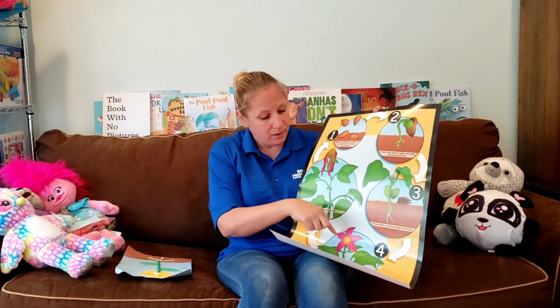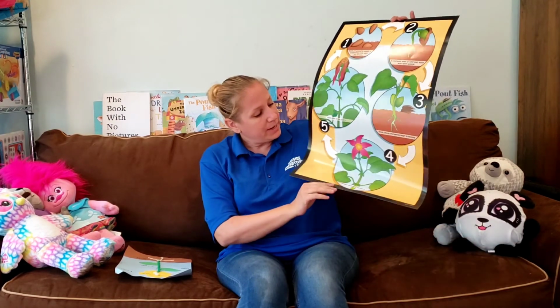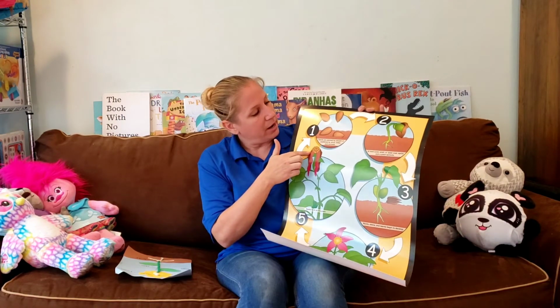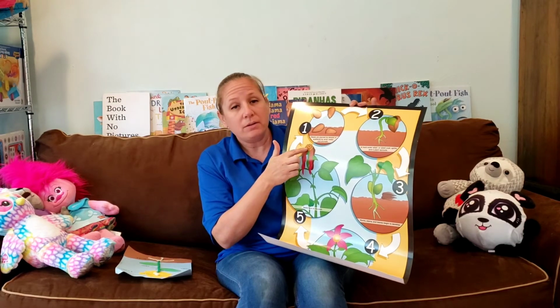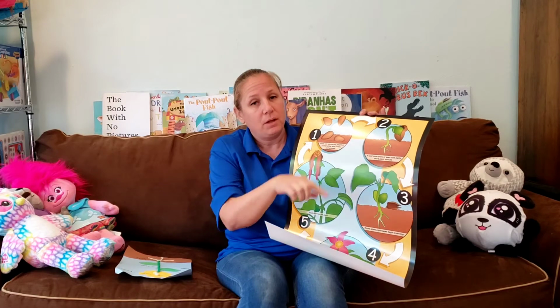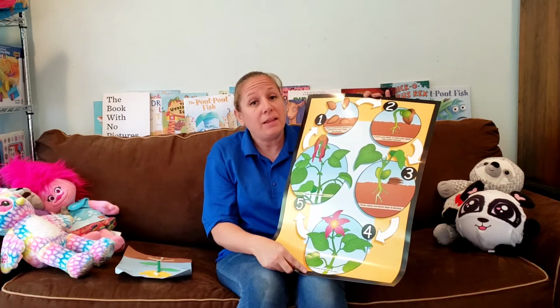Then if you're growing like a flower, then the next step is it'll have the flower at the top, and eventually that flower will die off and it will drop these little seeds into the ground and start all over again. So that's the life cycle of a plant.